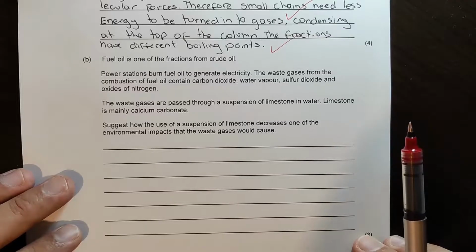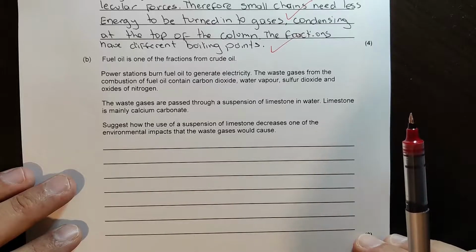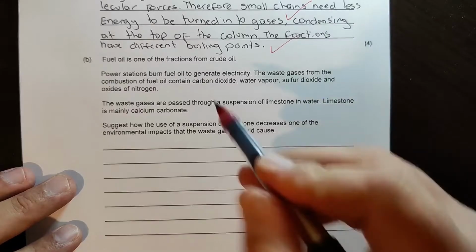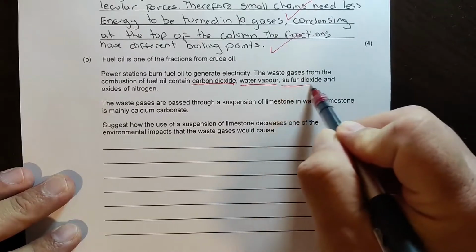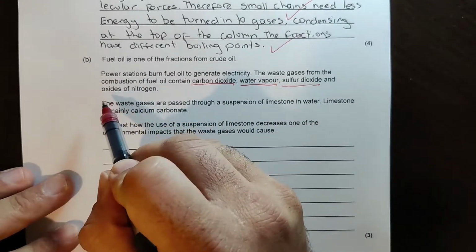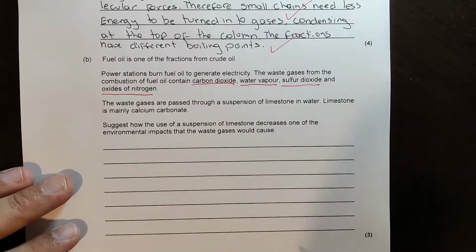Question 1b. Fuel oil is one of the fractions from crude oil. Power stations burn fuel oil to generate electricity. The waste gases from the combustion of fuel oil contain carbon dioxide, water vapor, sulfur dioxide, and oxides of nitrogen or nitrous oxides.